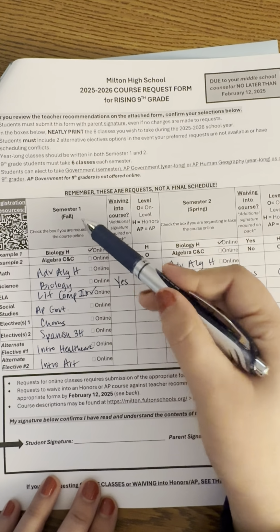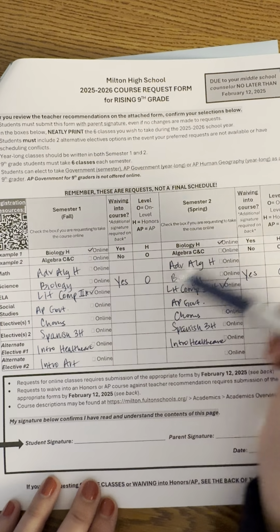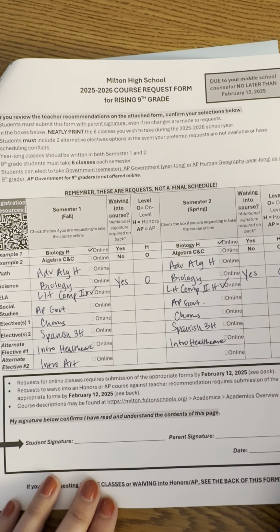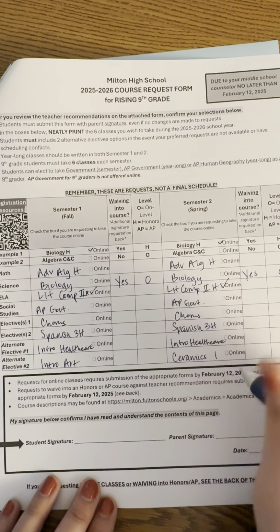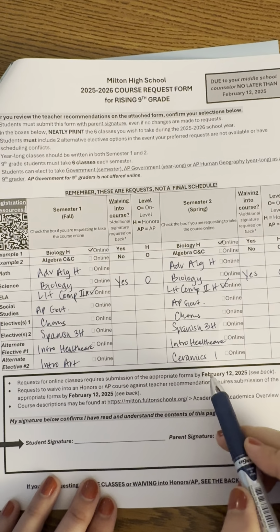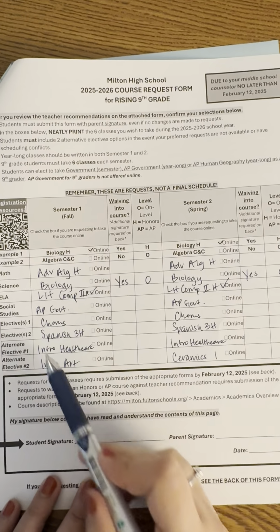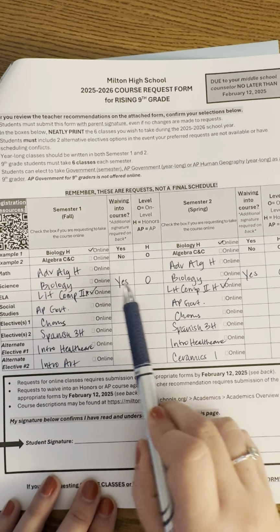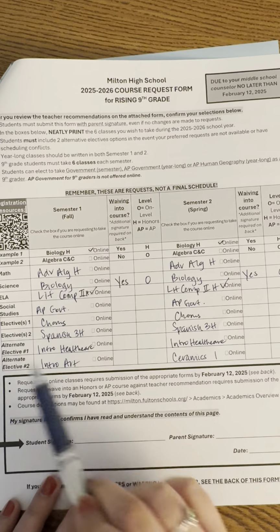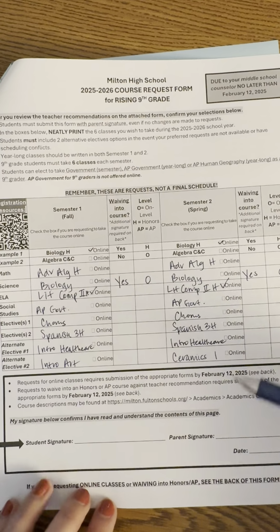For the fall semester, they would need to take the intro course, but then in the spring, they could take ceramics or sculpture or digital design or drawing and painting. For this example, let's say your student would like to take Intro to Art and Ceramics 1 as a backup course. This is how you complete this chart. The only reason that you would need to go in and add this is if you're making an adjustment to what you have on the front sheet. All requests for online classes do require submission of the appropriate form, so you're going to see the back.